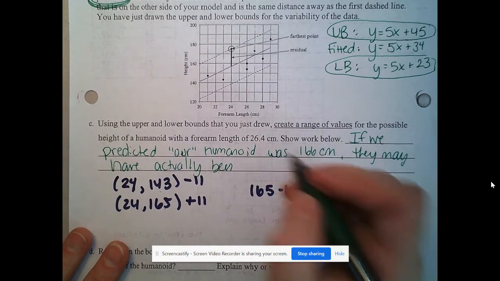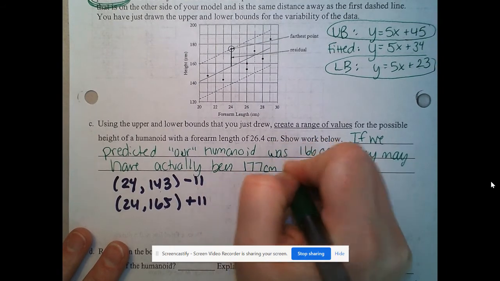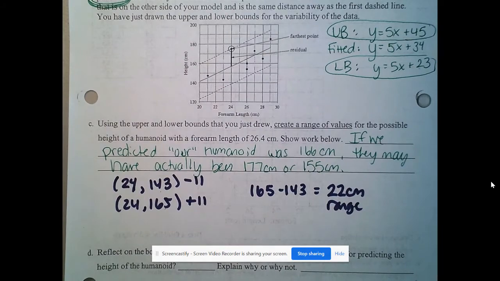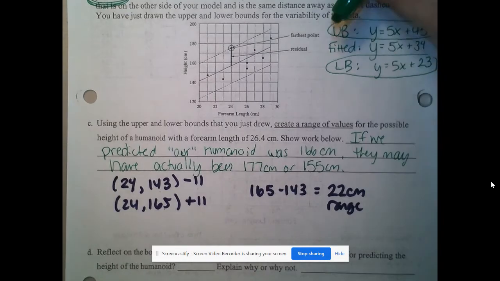So they may have actually been 177 or as low as 155 if we had been off by that 11 range.